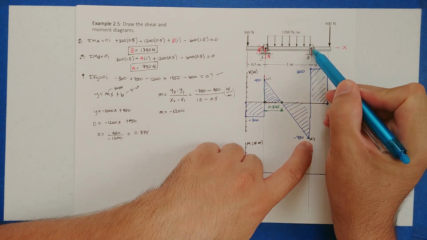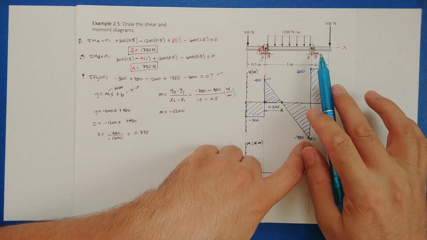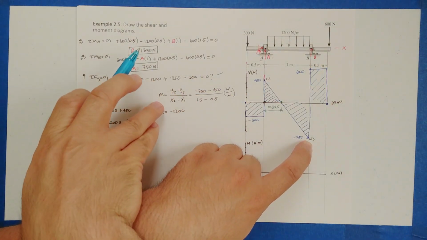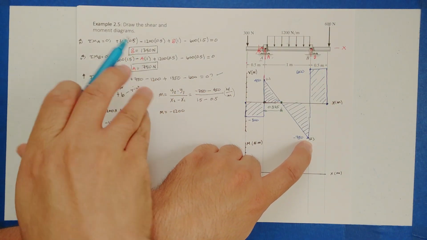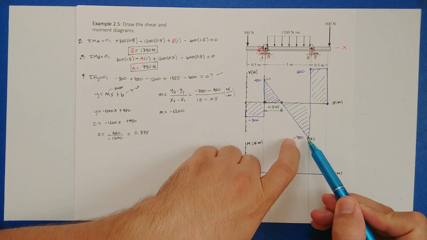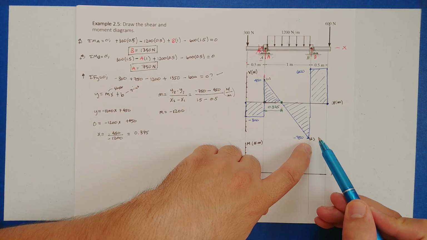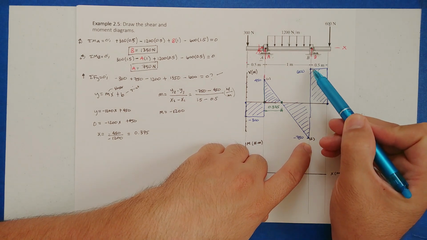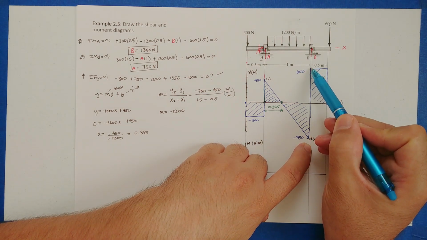Over here, that's at point B. Now at point B, we also have this reaction force pushing us back up. B pushes with a force of 1,350. So minus 750 plus 1,350 is going to take us to a positive 600.